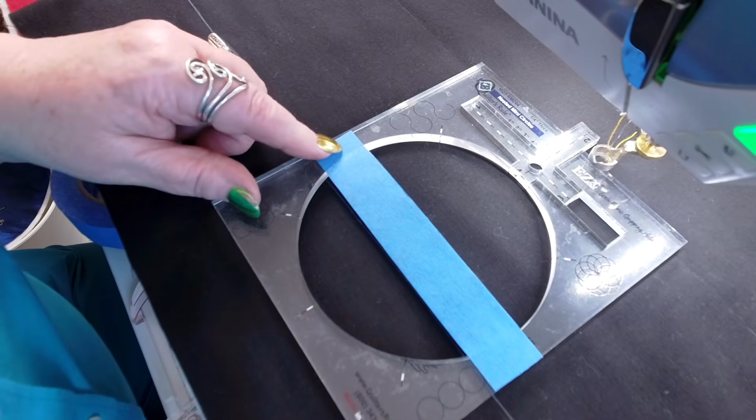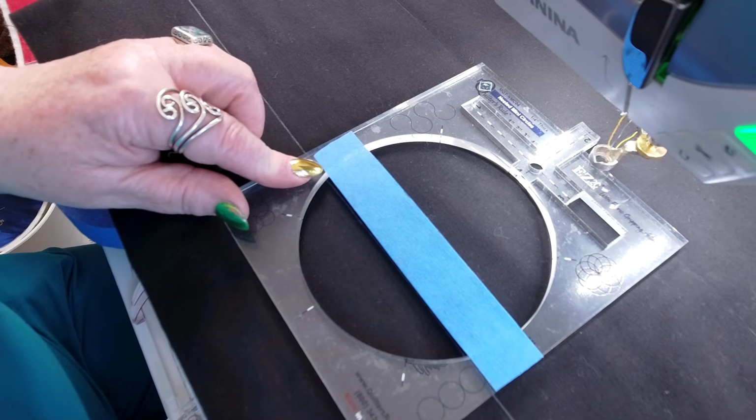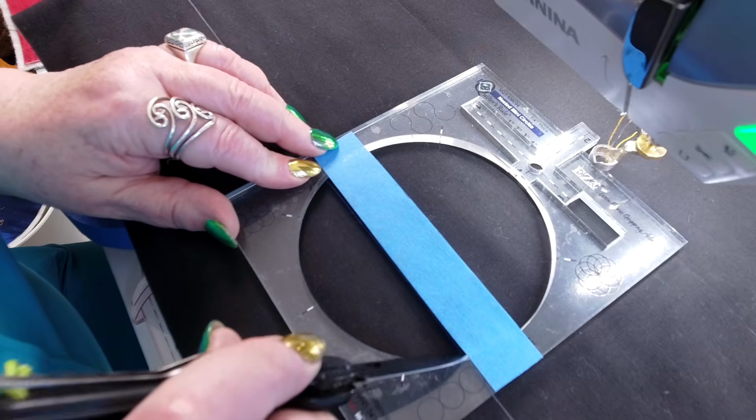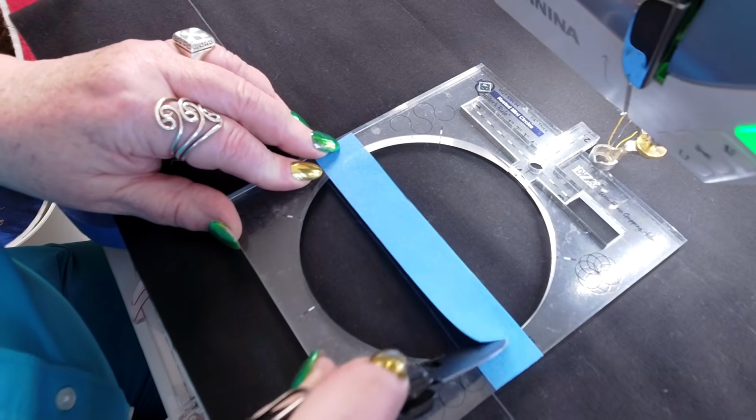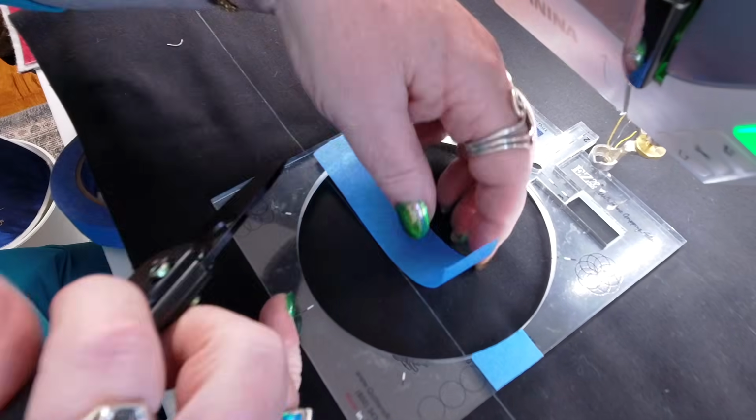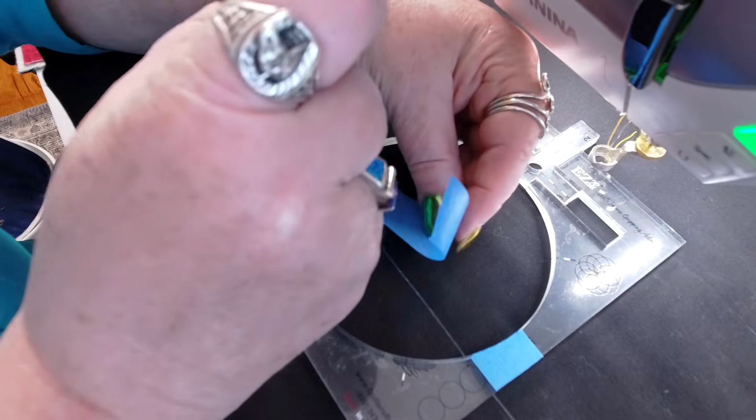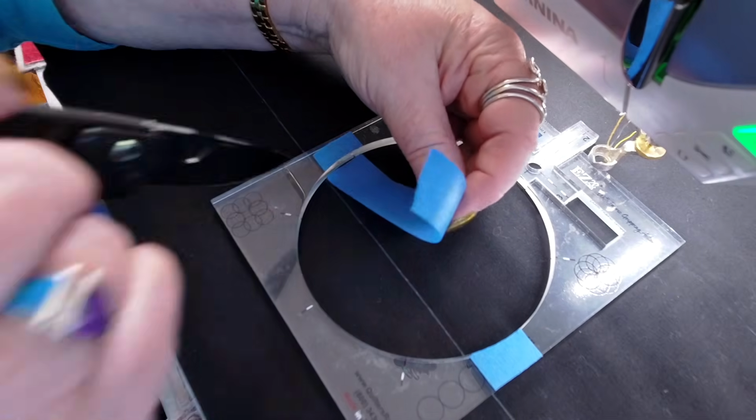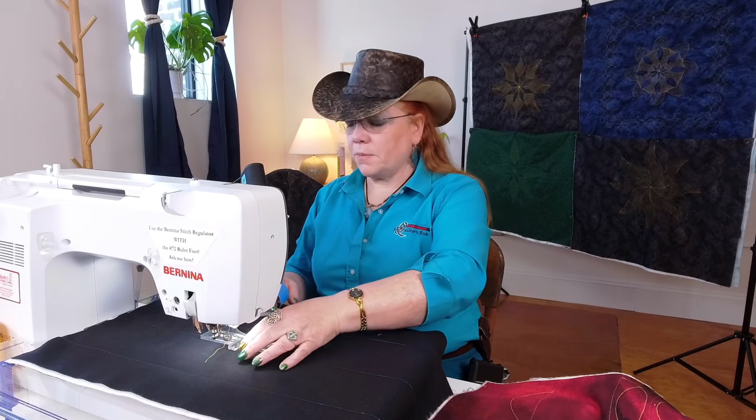Now, I don't want that tape interfering with me. Anybody who knows me knows I always have a pocket knife on me. So I'm going to cut off the portion of the tape that is going to interfere with my foot. So now we can get going.